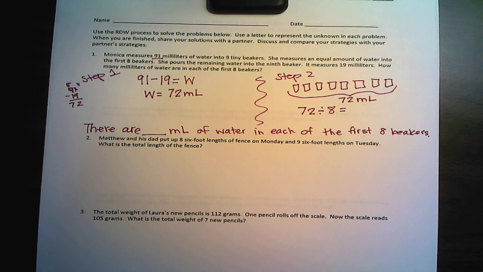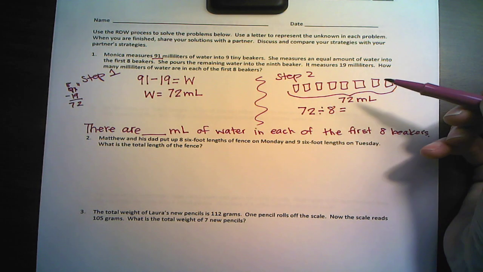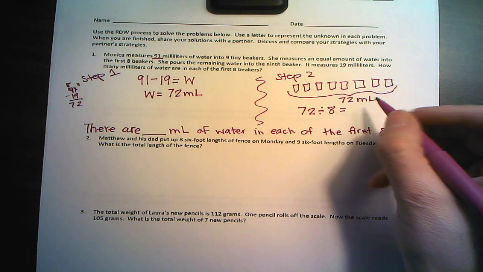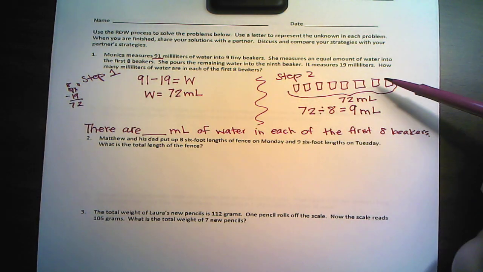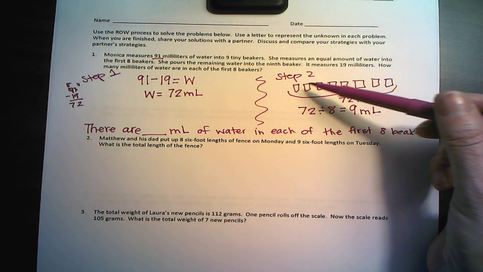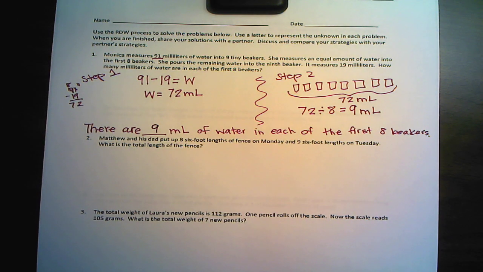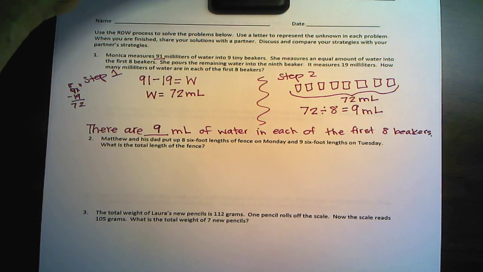Anyone? You guys are yelling at me probably because you already know, smarty marties. So another way of thinking about it is what can you multiply by 8 to get 72? You're right, it's 9. There's 9 milliliters in each of the 8 beakers. If we counted by 9s, we get to 72, right? Perfect. So let's pop our 9 in our blank. Awesome. And let's move on to the next one.